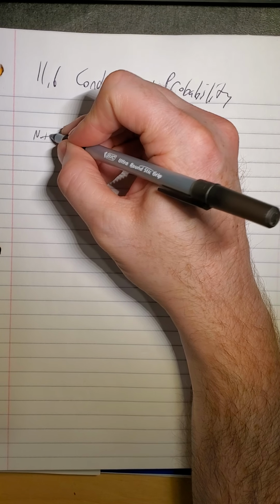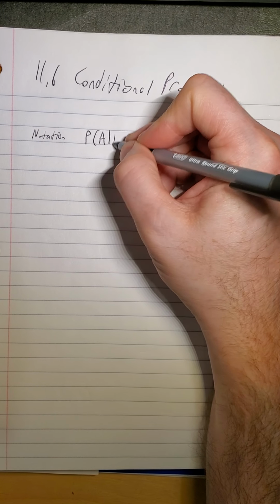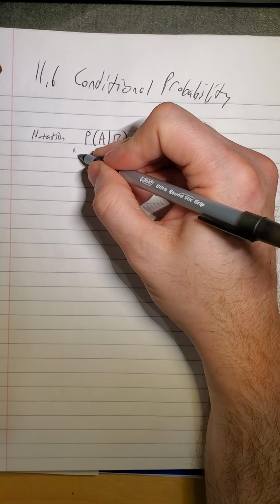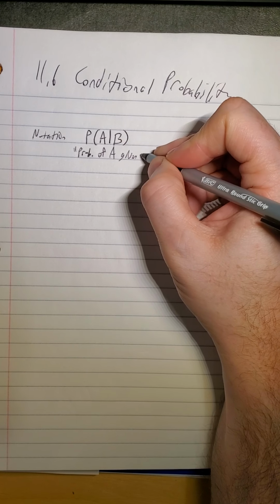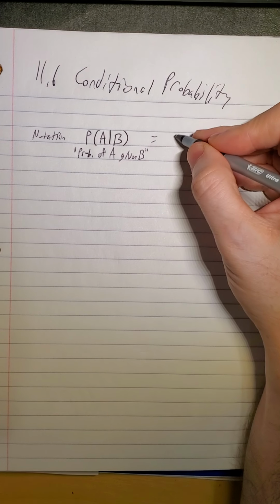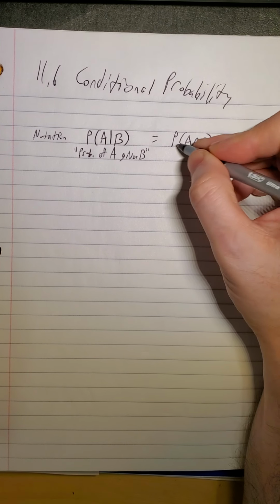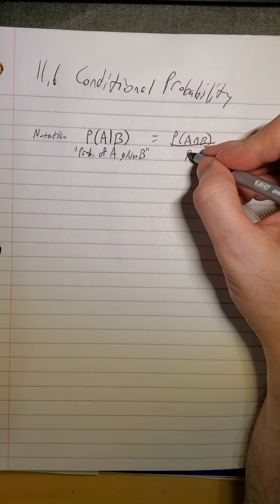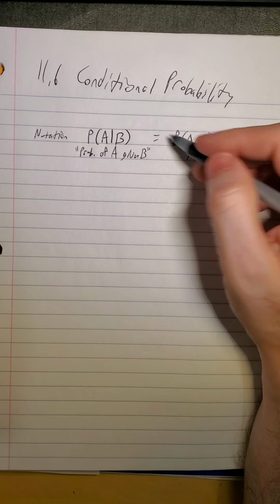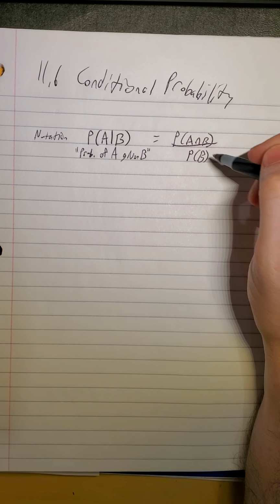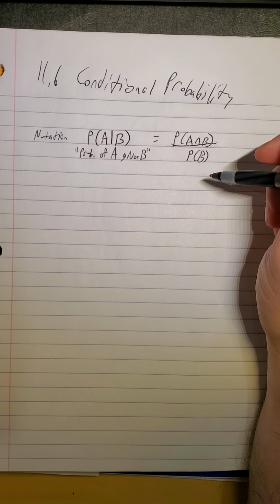The notation, probability of event A given event B, is the probability that both events happen out of the probability that the given condition has occurred. So notice, division is not a commutative operation, so the order that we write this does matter. So B is the given condition.